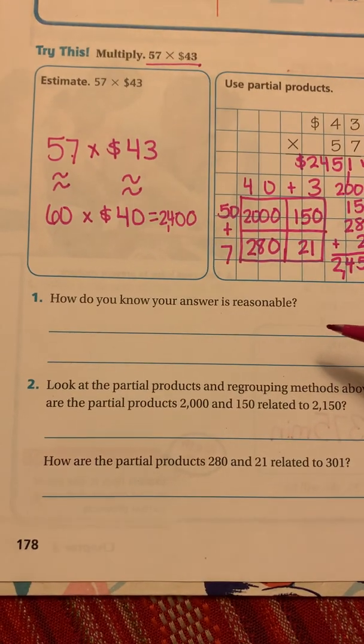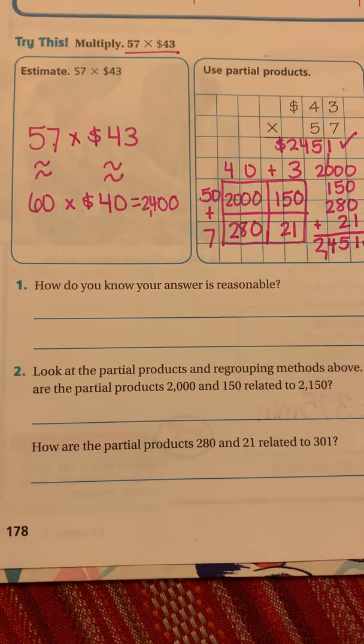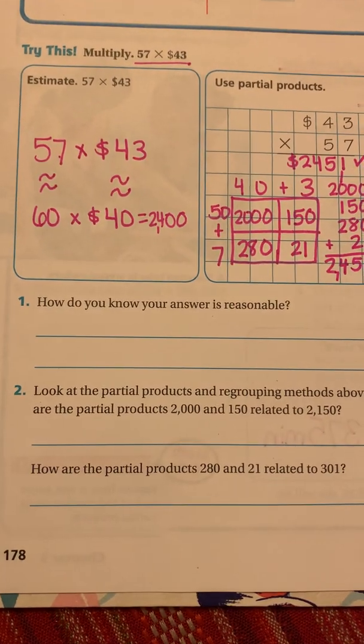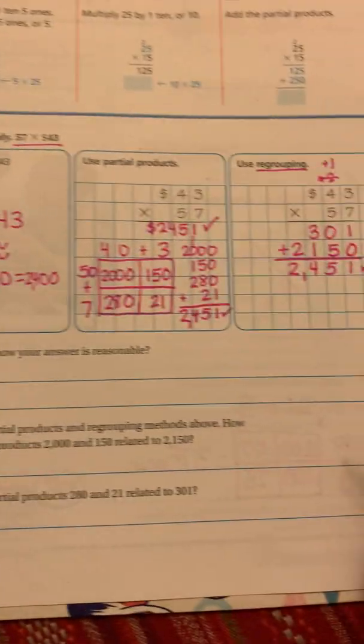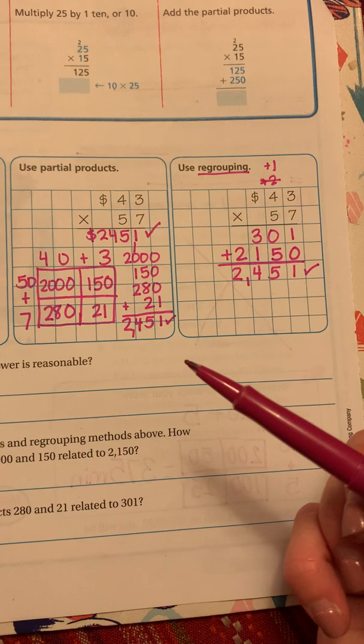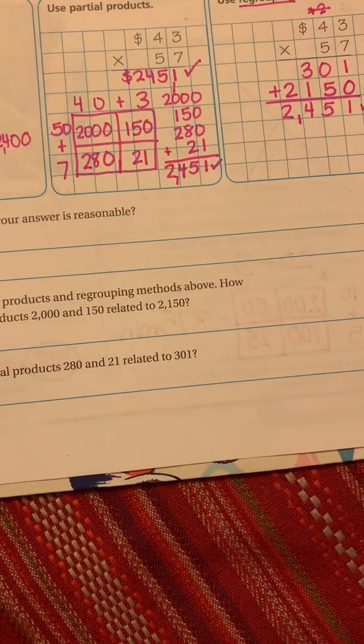Answer that question number 1. How do you know your answer is reasonable? Because my estimate of 2,400 is close to my answers that I got, which were both 2,451.